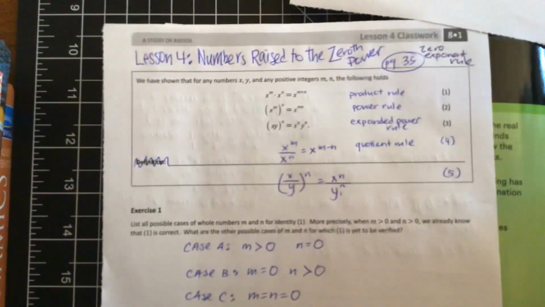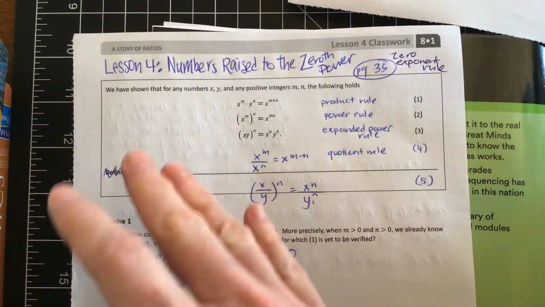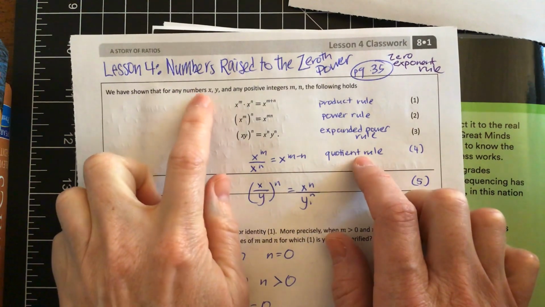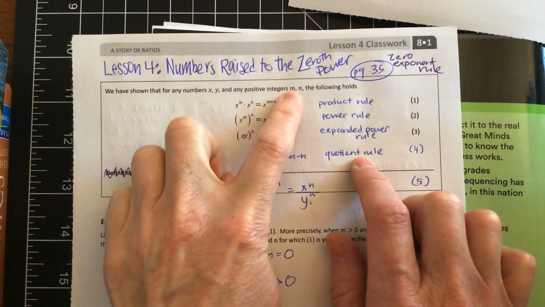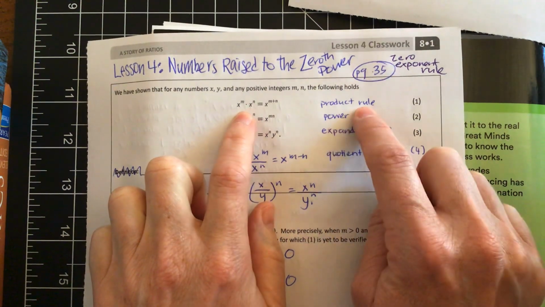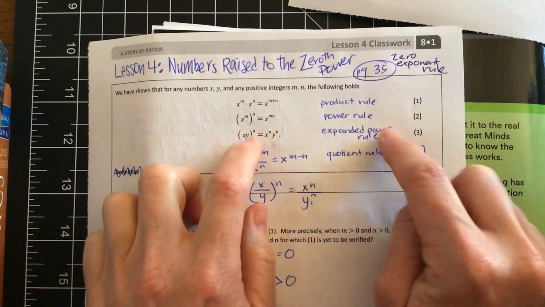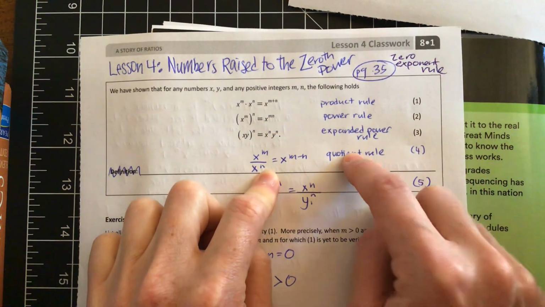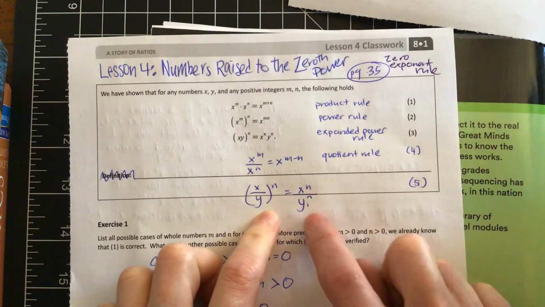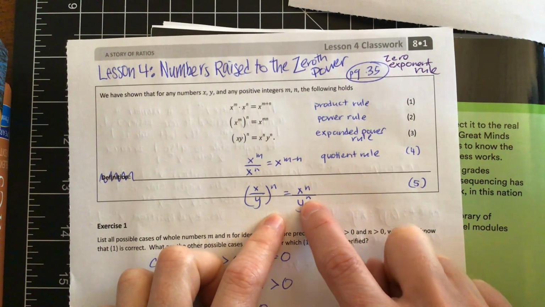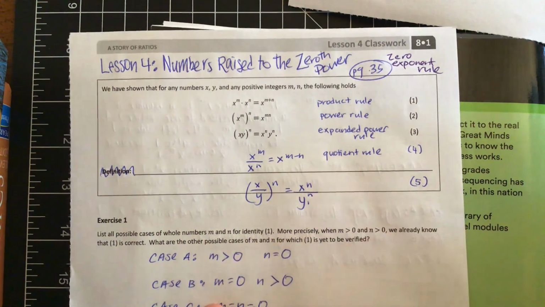Now let me go over lesson 4. It starts off with showing you that we have shown that for any numbers x, y, and any positive integers m and n, the following holds true. So you have the product rule, you have the power rule, the expanded power rule. I added the quotient rule, and this is an expanded power rule too, but it's using quotients, so I just put it there. Just ignore that little dot there.